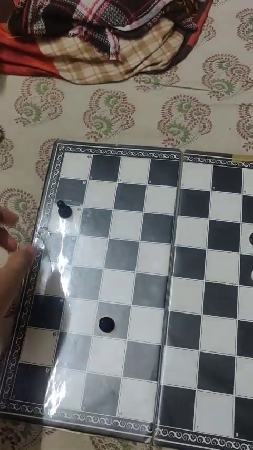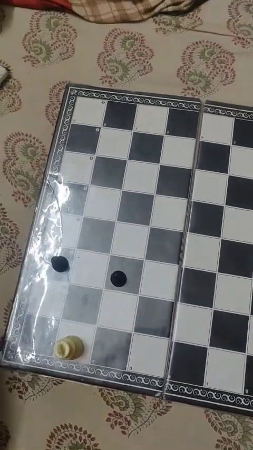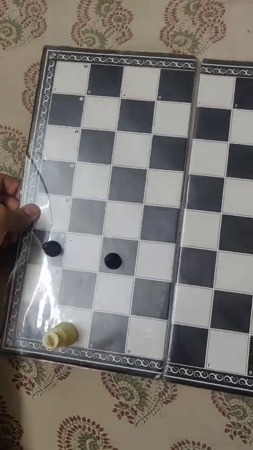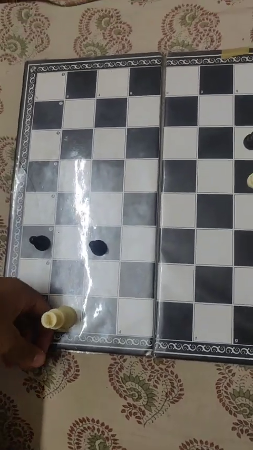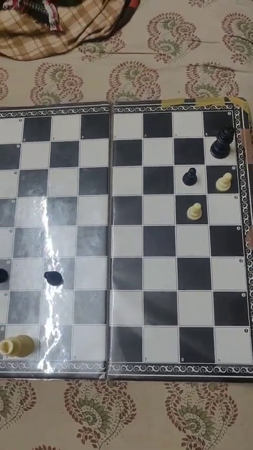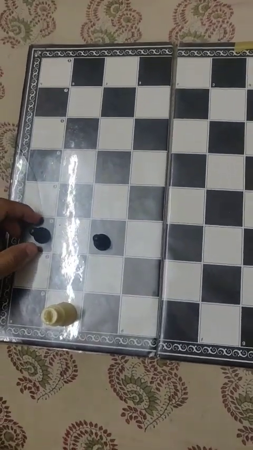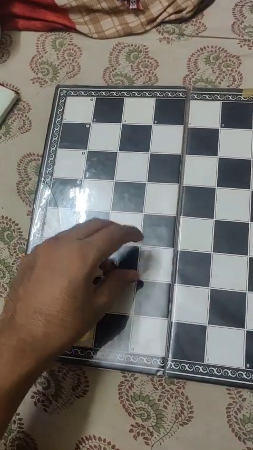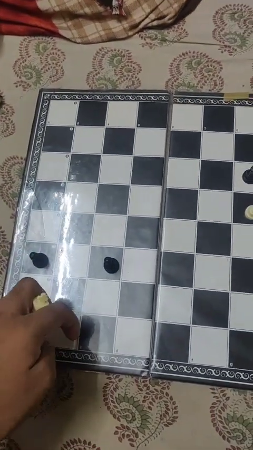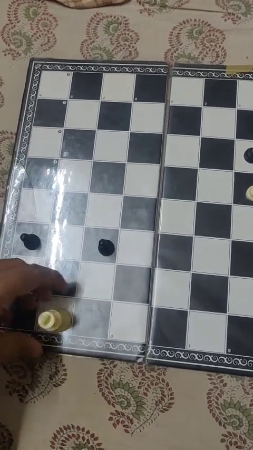Now let's look at this, which looks very easy, but it is a bit tricky to understand. This is the same situation where these two pawns are blocked and can't move, and these two pawns are very close to promotion.